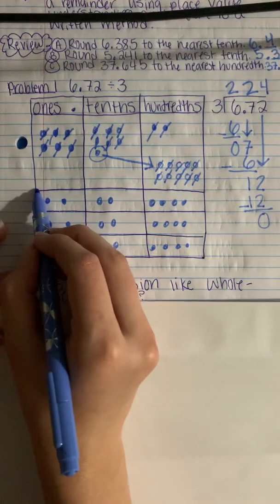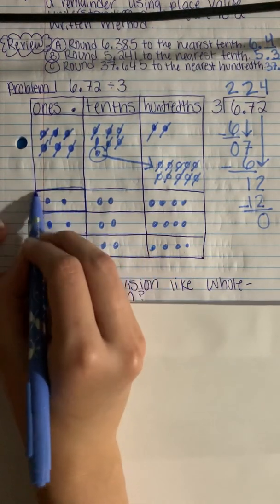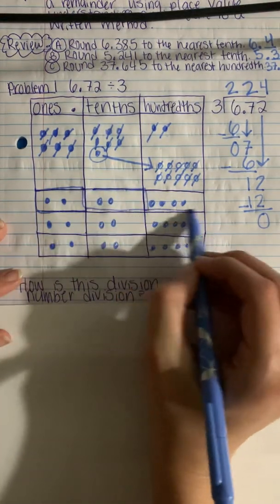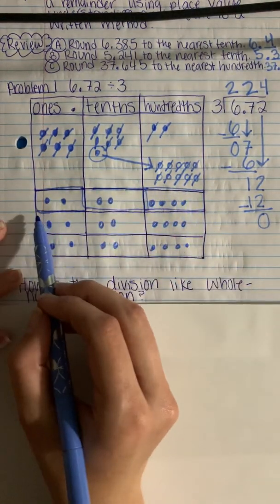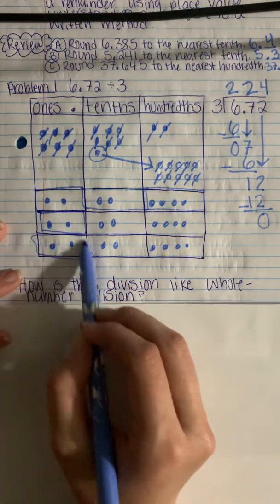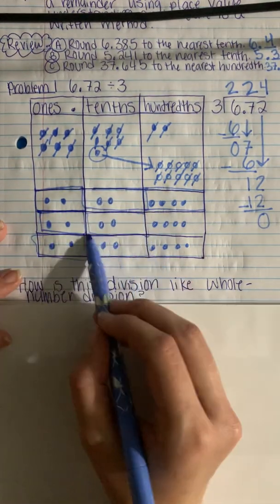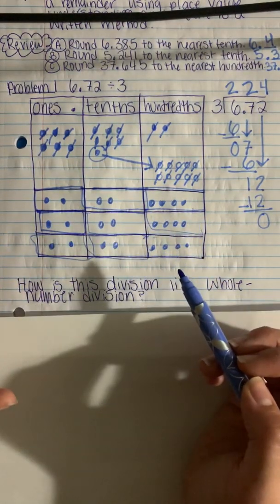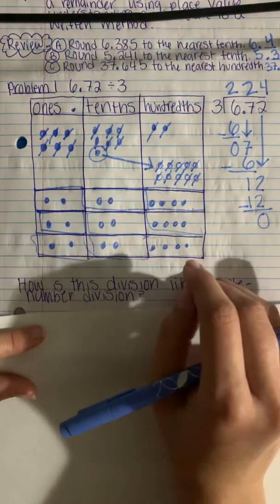Well, we have 2 ones, 2 tenths, and 4 hundredths. And that's true here because we shared it equally. 2 ones, 2 tenths, 4 hundredths in each group. We don't have any other units left to share.